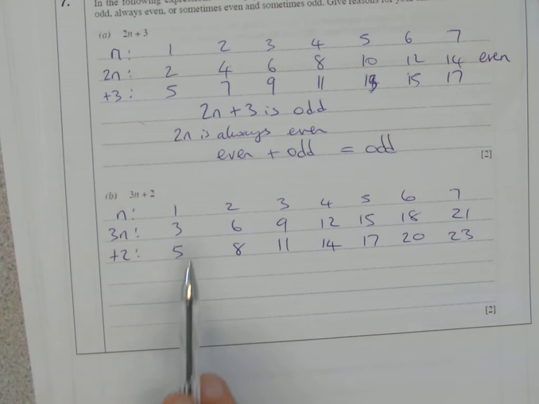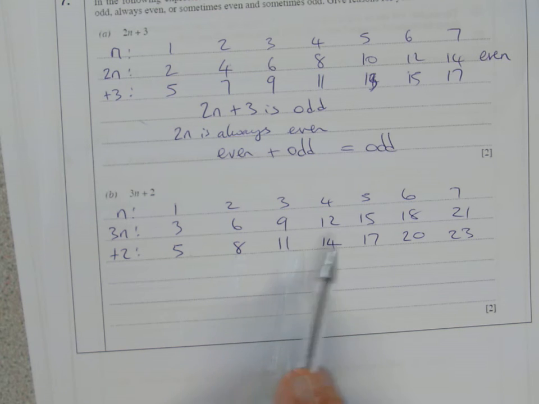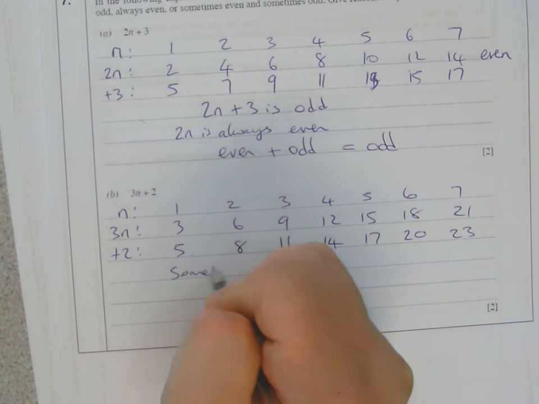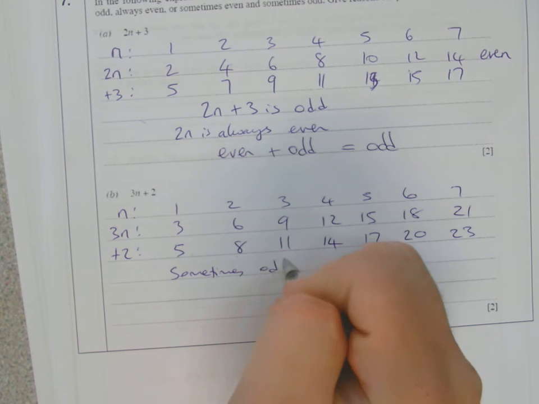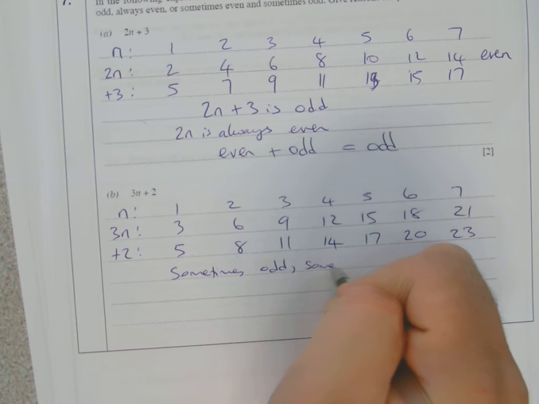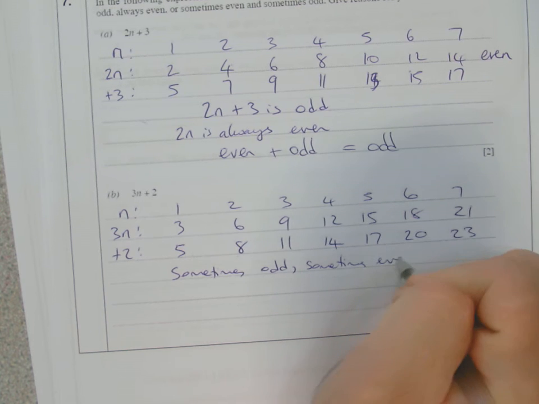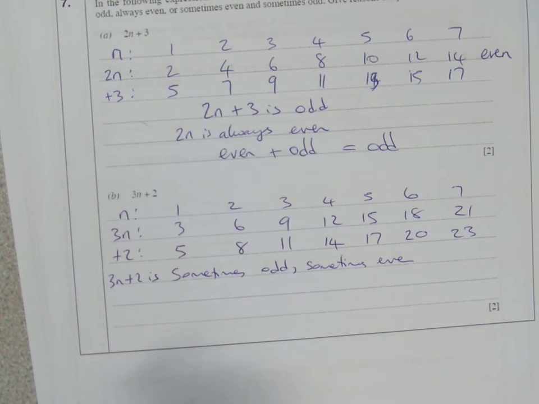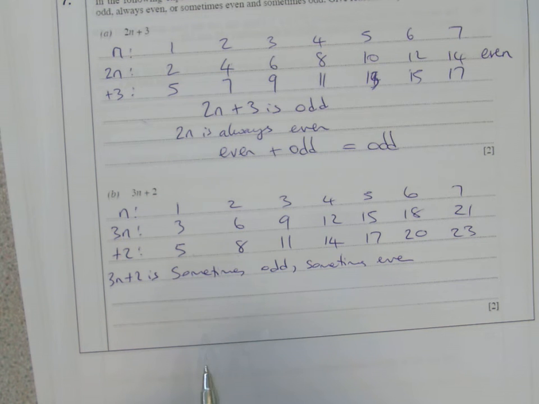Now notice this time: odd, even, odd, even, odd, even, odd. So sometimes odd, sometimes even. That's what 3n plus 2 is.